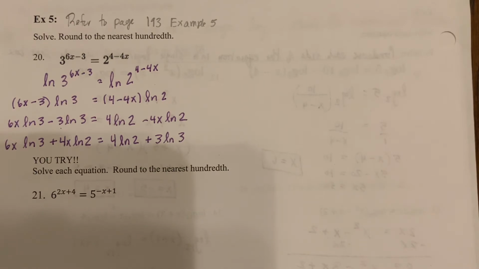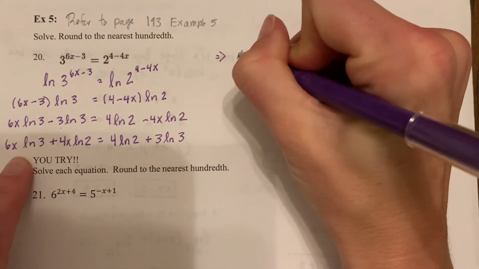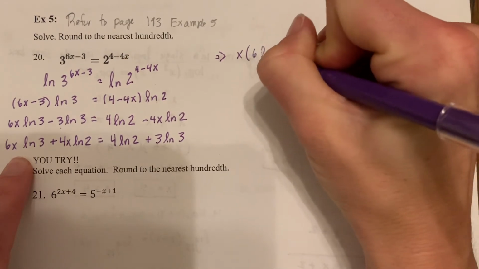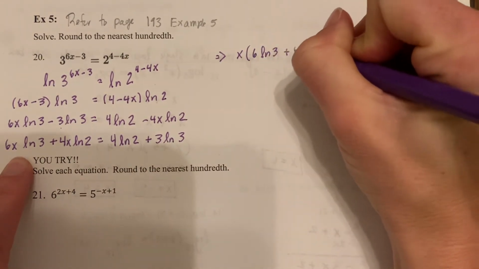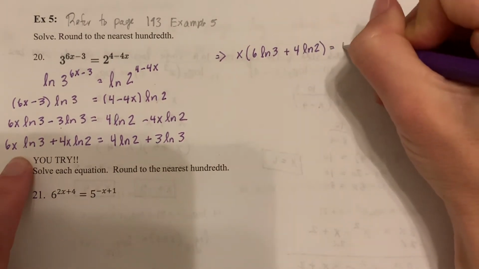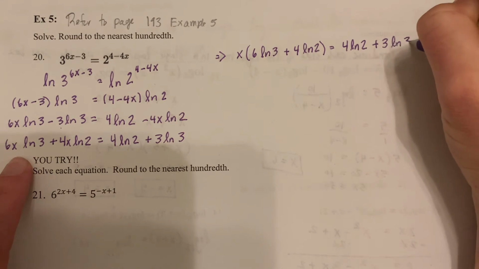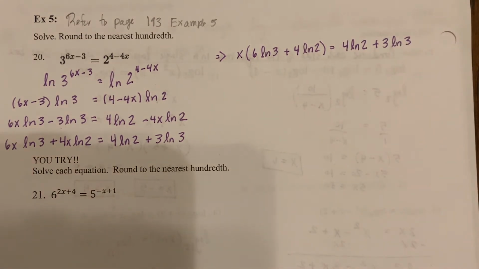Now, on the left-hand side, both terms contain an x. So I'm going to pull out a GCF of x. So if I factor out an x, I'm left with 6 natural log of 3 plus 4 natural log 2. And this is equal to 4 natural log 2 plus 3 natural log 3. Okay, next we're going to use the power property, and we're going to move the numbers in front of the log back to the power to create an exponent.